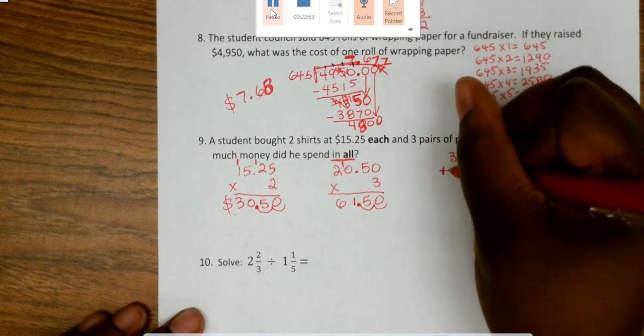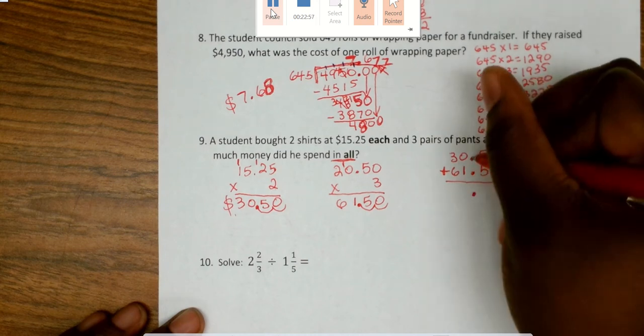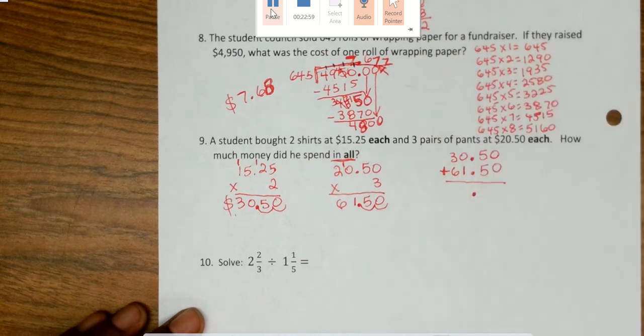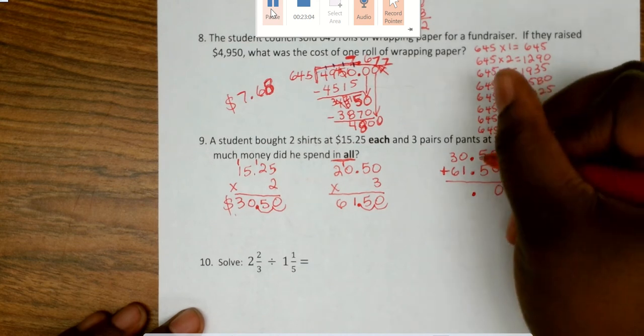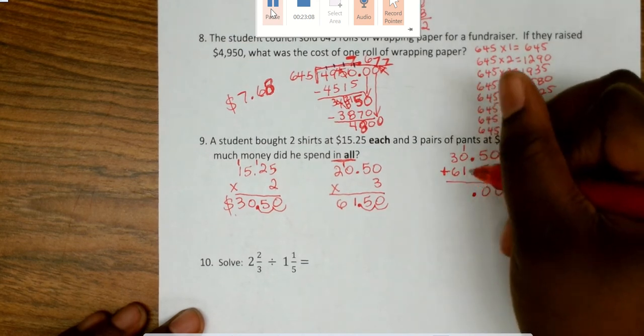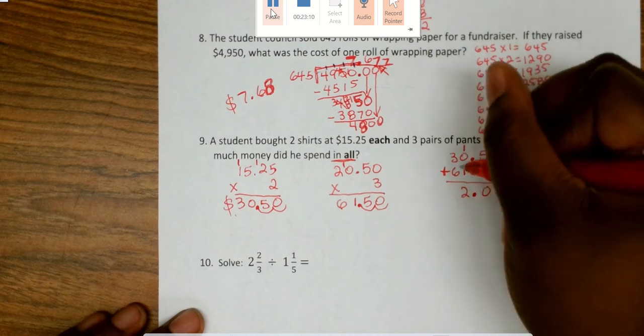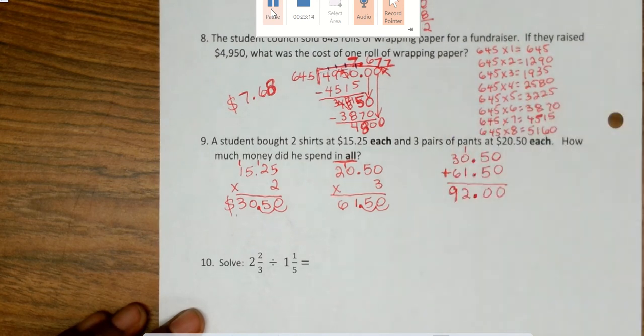All right. And now I could go ahead and line that decimal up down in my sum because they're all going to line up, okay? So 0 plus 0 is 0. 5 plus 5 is 10, so I'm carrying that 1 over. 1 plus 0 plus 1 equals 2. 3 plus 6 equals 9. So he paid $92.